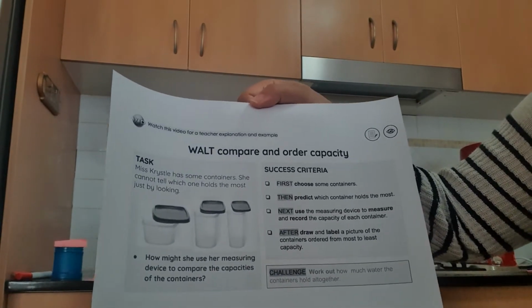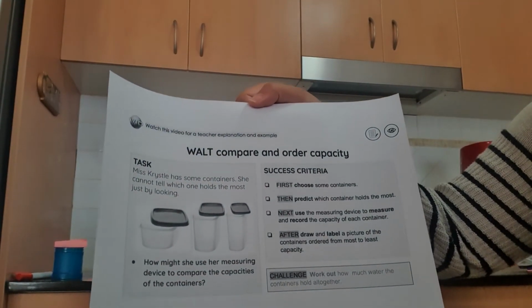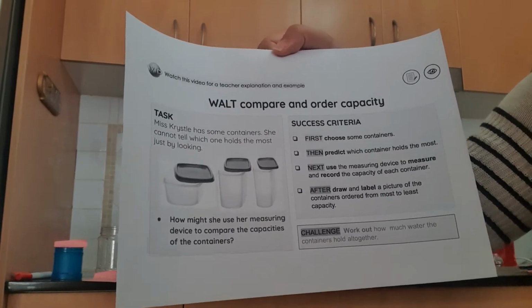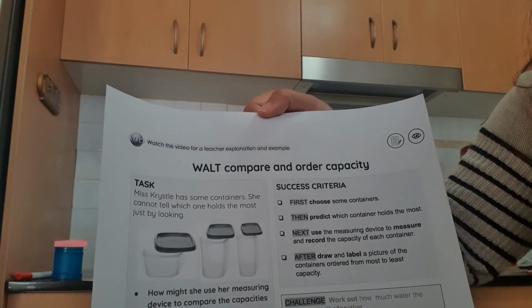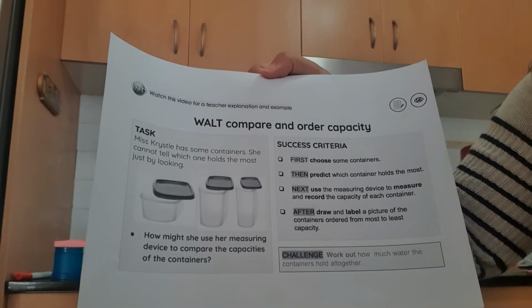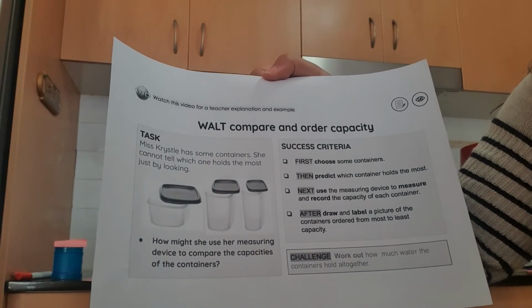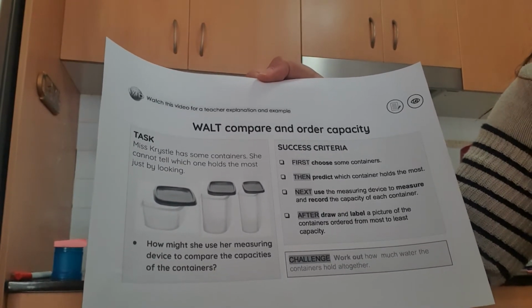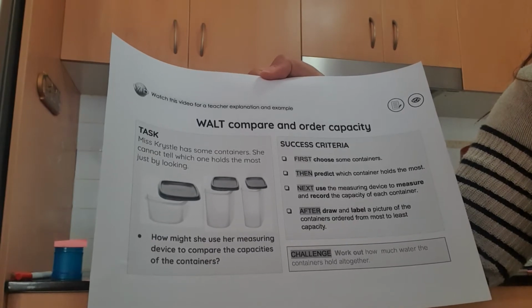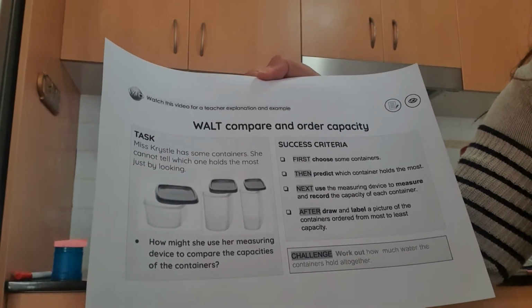Alrighty, boys and girls, the task today is to compare and order capacity. Please make sure that you check the VIP slide to understand what comparing and ordering means. Miss Krystle has some containers. She cannot tell which one holds the most just by looking. How might she use her measuring device to compare the capacities of the containers?